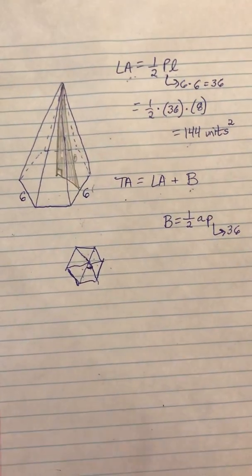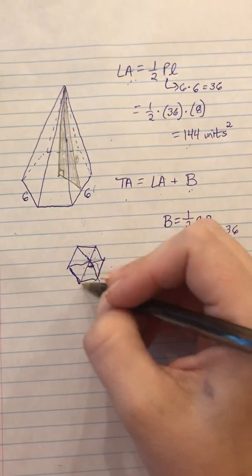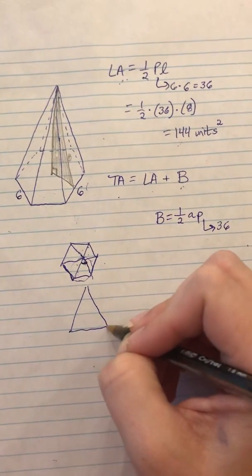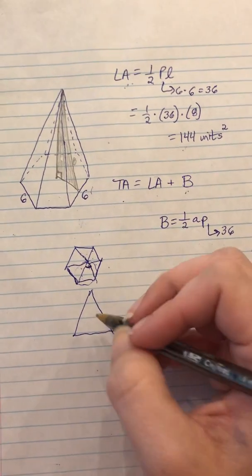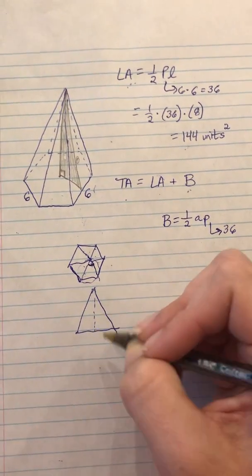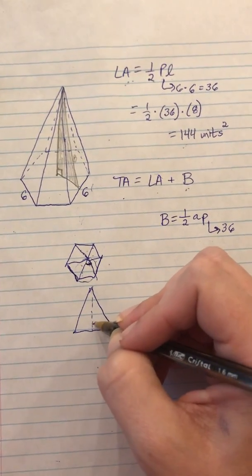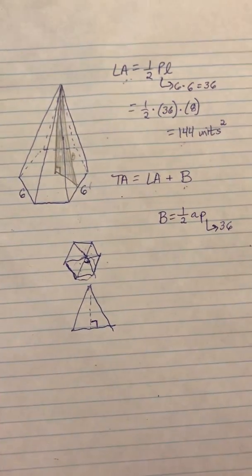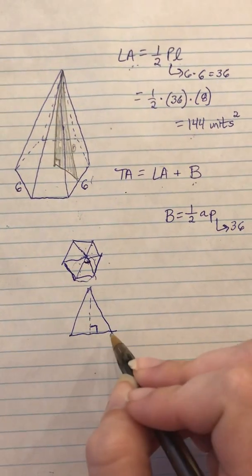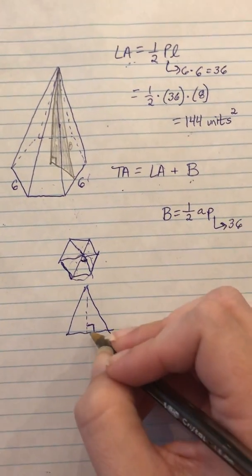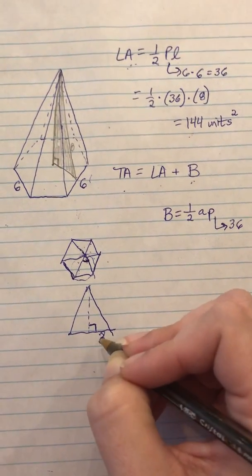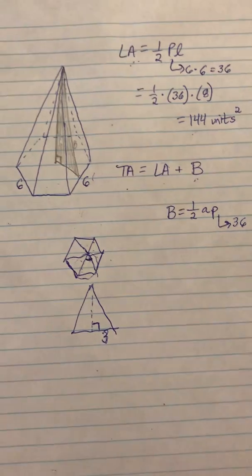Now, if we took just one of those triangles and blew it up a little bigger, we want to sketch in our apothem. So by drawing in our apothem, that's the perpendicular line that comes straight down from one of the vertices, and it forms a right angle with the opposing side. Since the entire length of one of those sides was 6, that means that when we drop our apothem down, this side now has a length of 3 because it's halfway across.